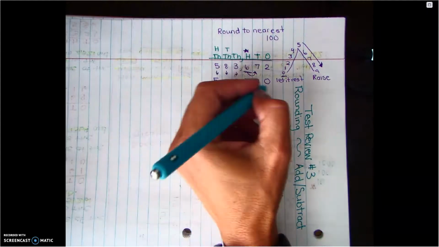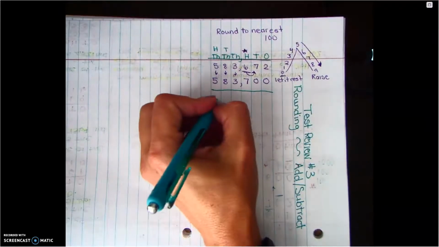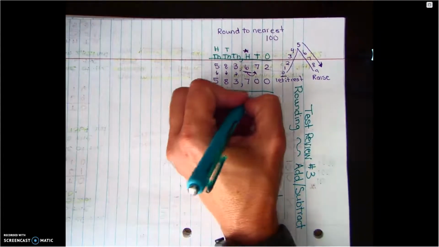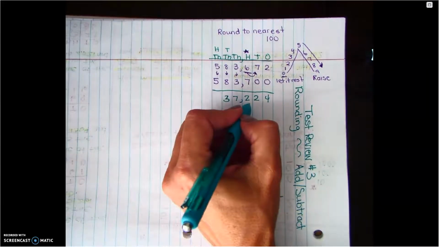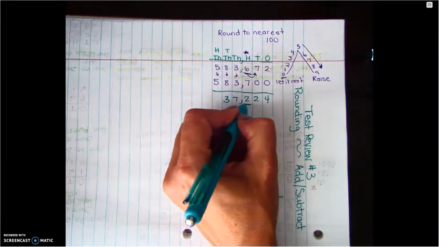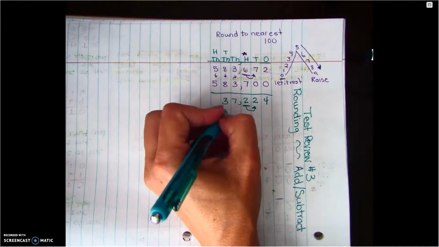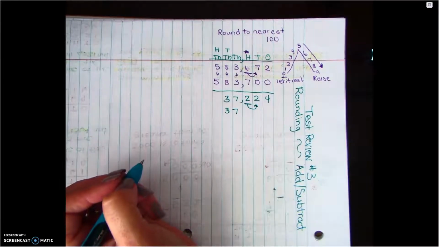So let's go ahead and do another one. We're still rounding to the nearest 100, but this time our number is 37,224. I do the same thing, still the hundreds. I'm going to draw my arrow, and actually what I'm going to do this time is bring down the numbers that don't change. I know that's not going to change, so I'm just looking at these.